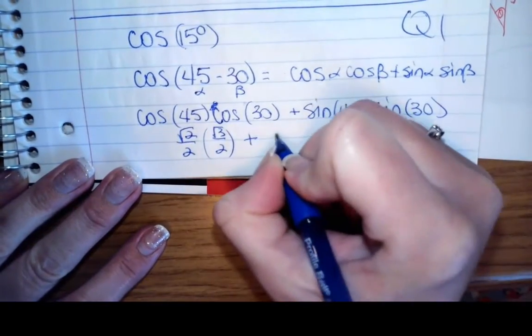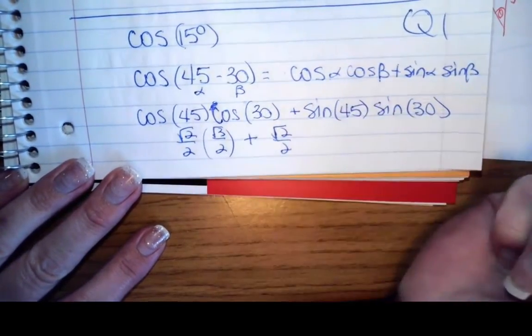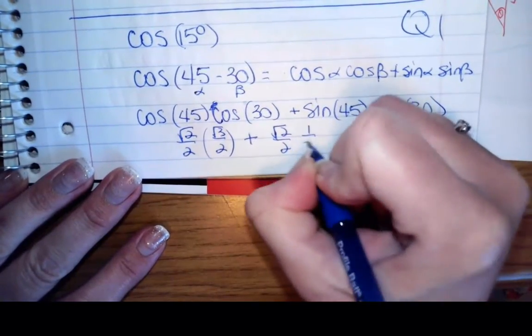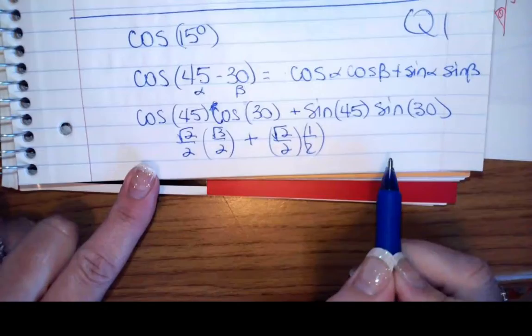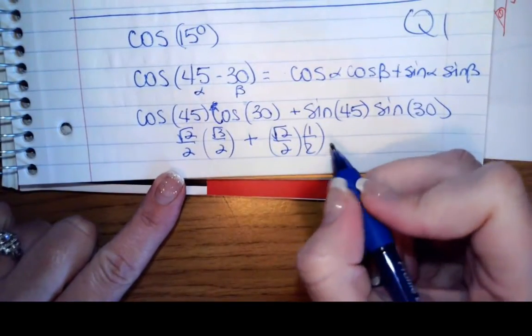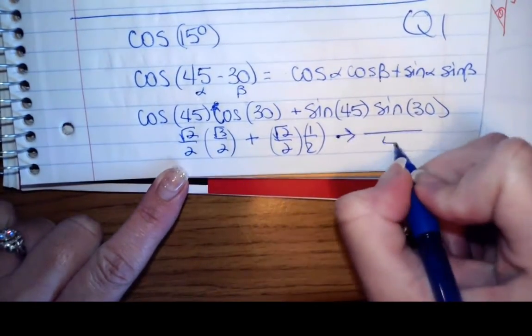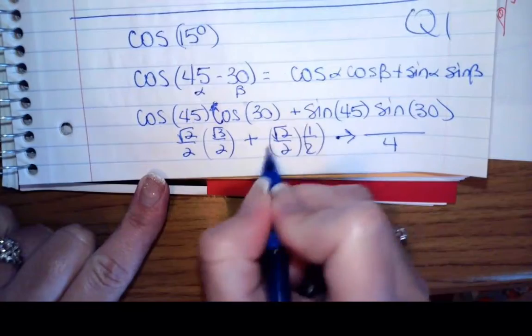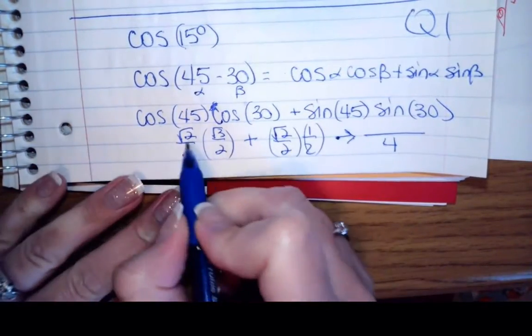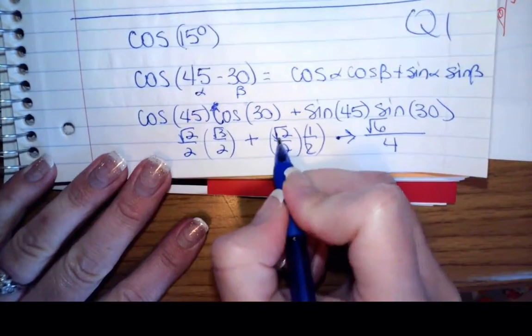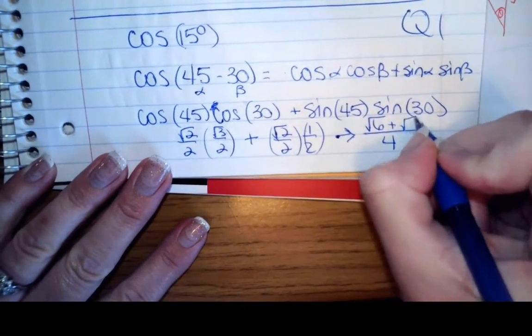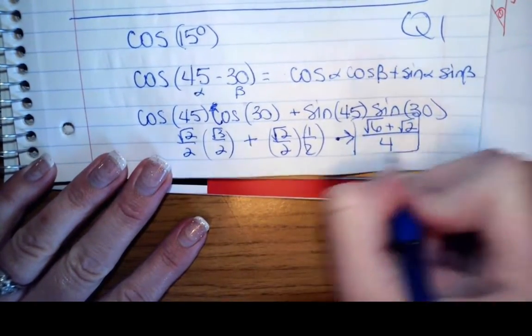Plus, what's the sine of 45? It's root 2 over 2. What's the sine of 30? It is 1/2. So you'll notice, holy cow, I've already got a common denominator. It's 4, not 2. Okay, my common denominator is 4, because 2 times 2 is 4, 2 times 2 is 4. So root 2 times root 3 is root 6, and root 2 times 1 is root 2. So that is your answer.